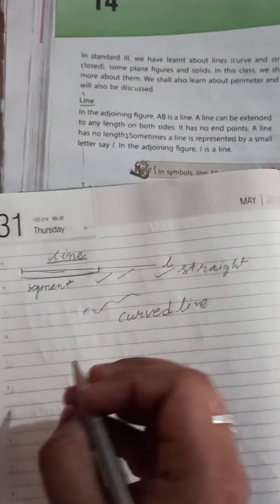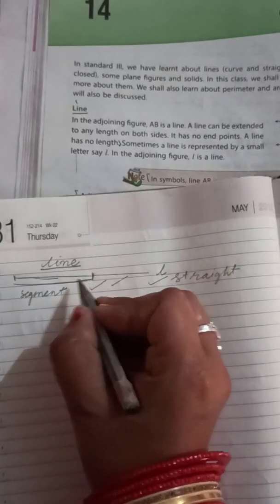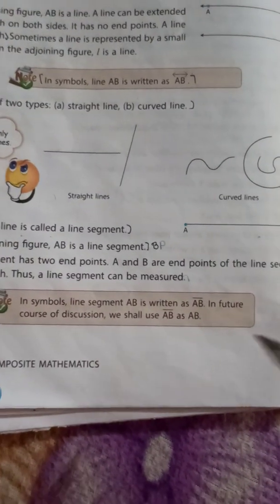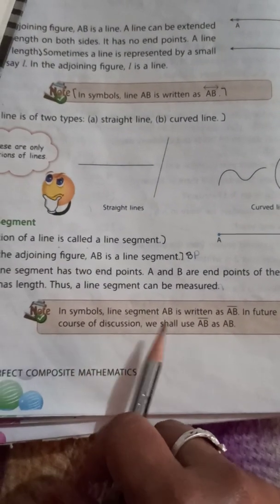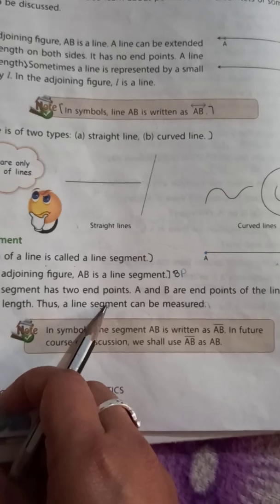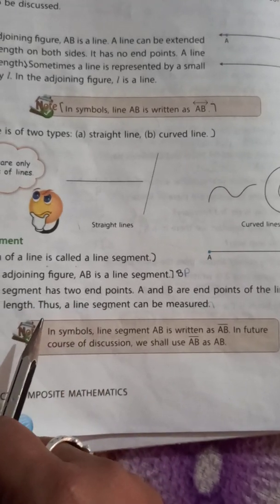It has a fixed length, and you can see it in your books also. A line segment has two endpoints and a fixed length.